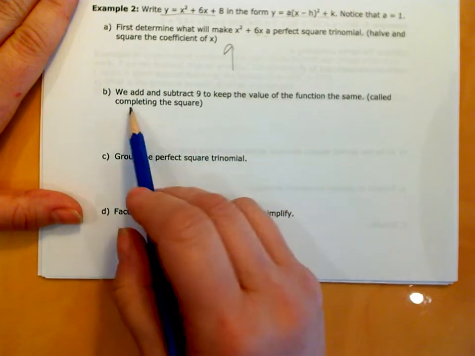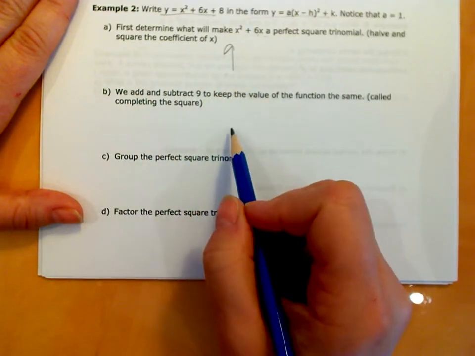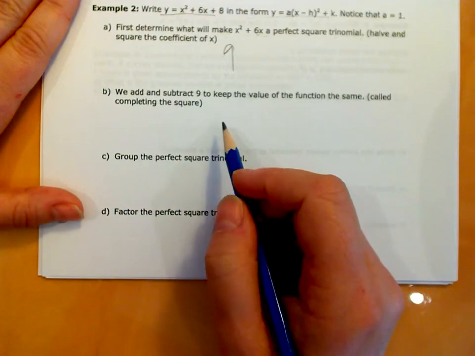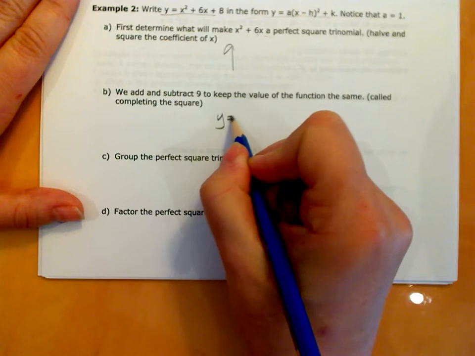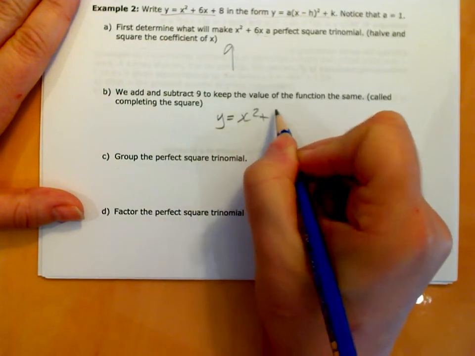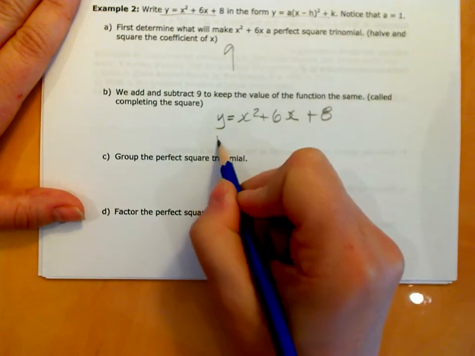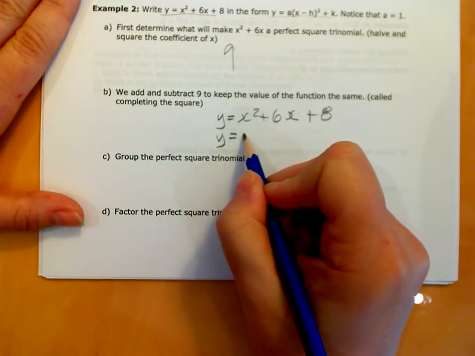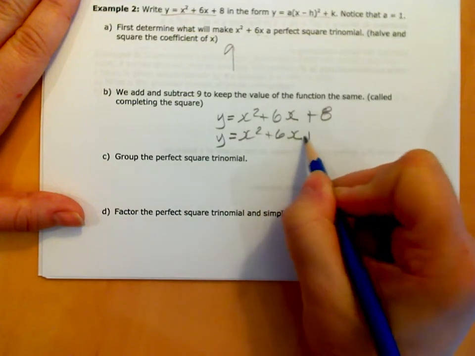And then what we do is we take that 9 and we add and subtract it. Because you see, when you have this, and you want to write the next line, you want to add a 9 there.